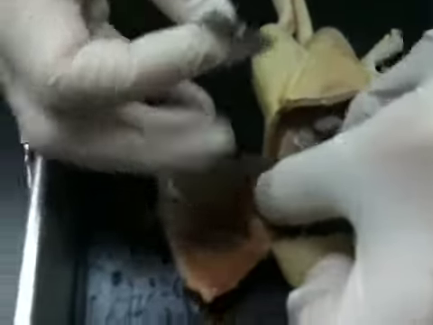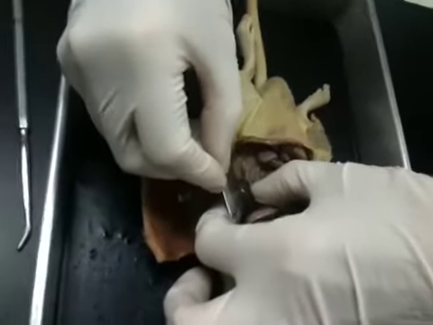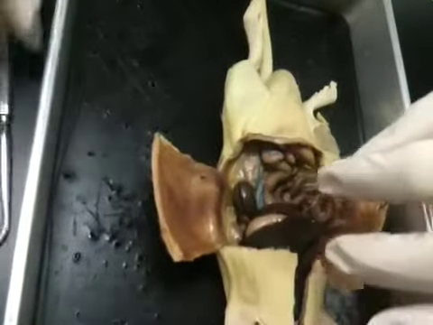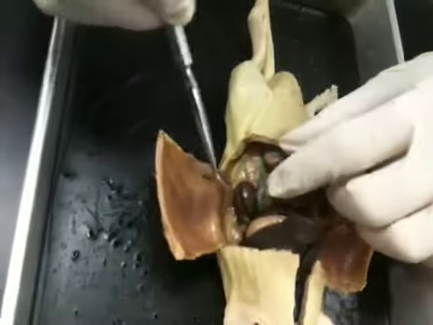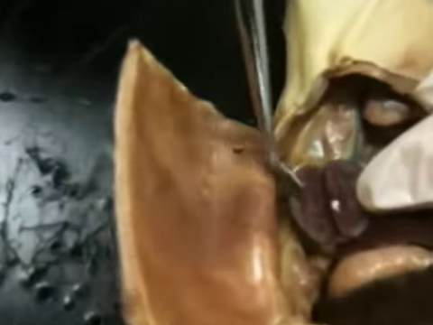So again, we're going to pick it up. Don't cut yourself. We're going to cut it in half. It doesn't take very much. It's not as tough as the heart. You're going to just simply lay this open. Look at that pretty color.